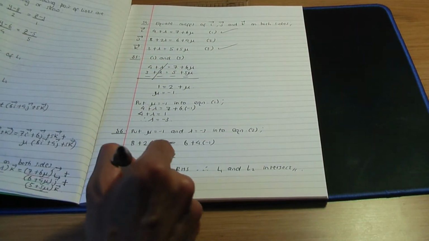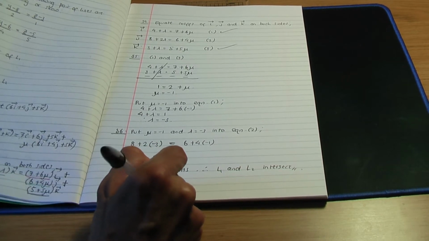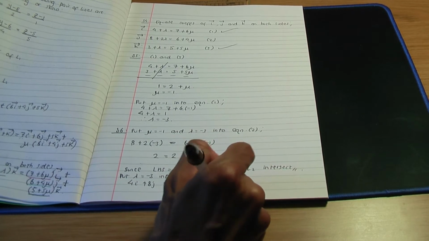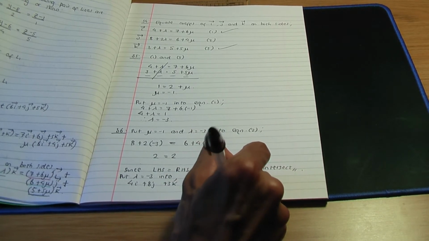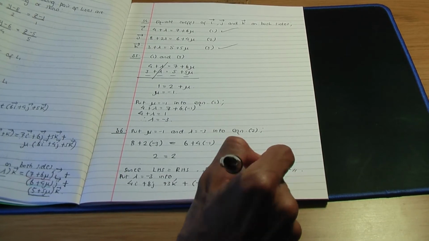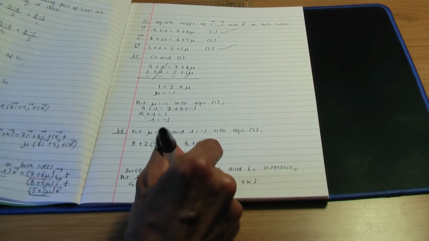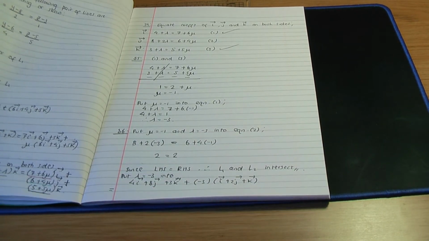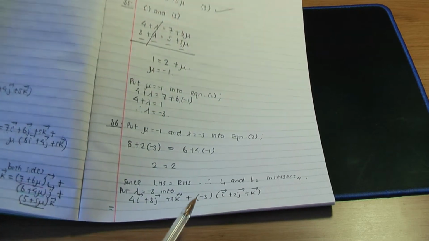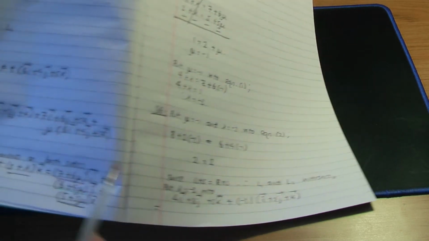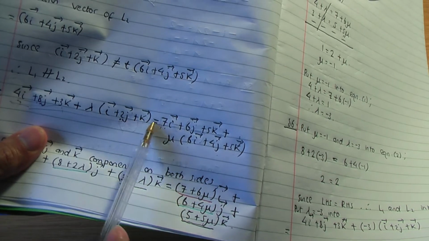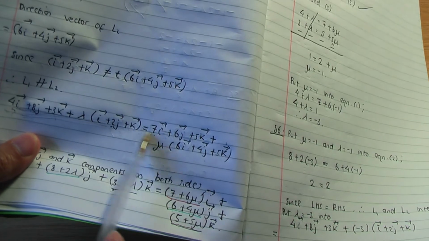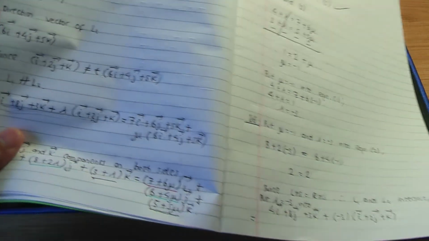So we're going to have 4i plus 8j plus 3k plus lambda, which is -3, into i plus 2j plus k. So let's have arrows on these unit vectors i, j and k. Okay, so I've put my lambda value, which is -3, into the vector form, which I've written over here.